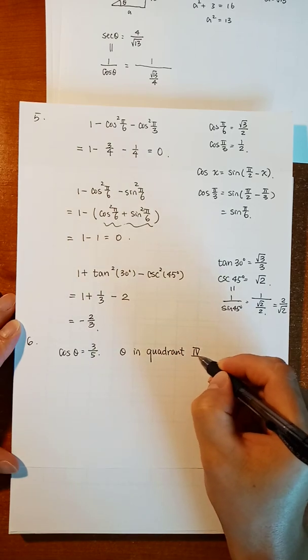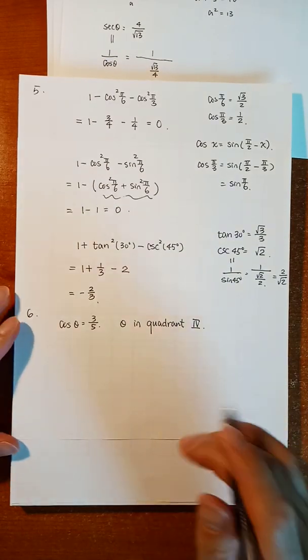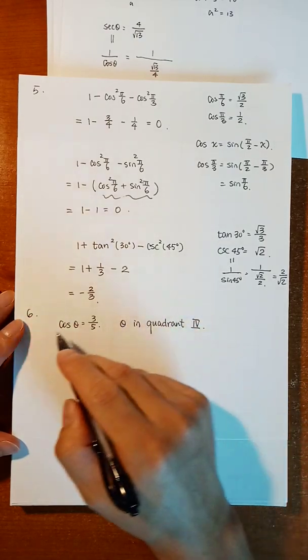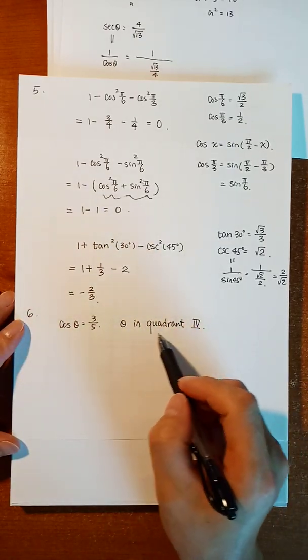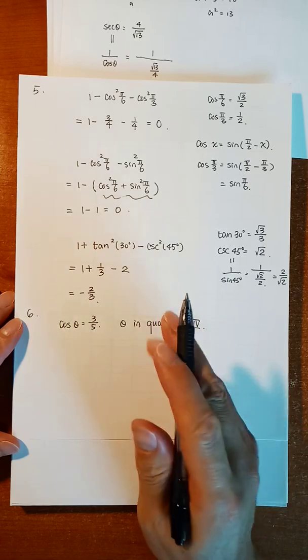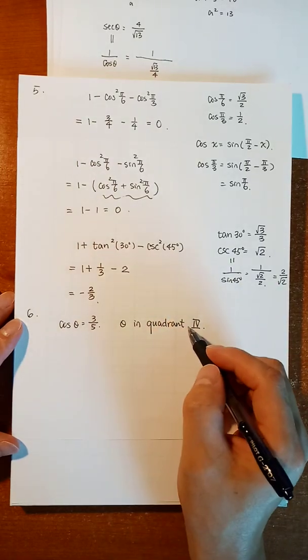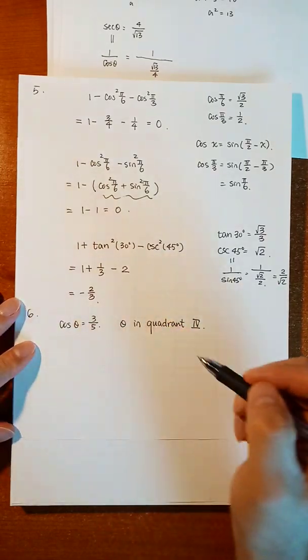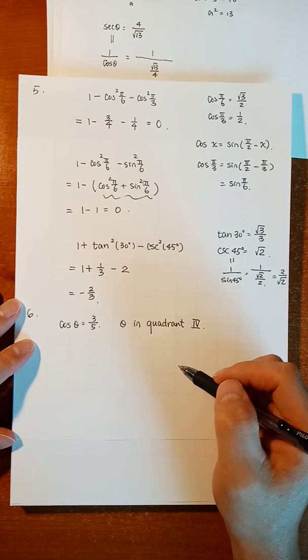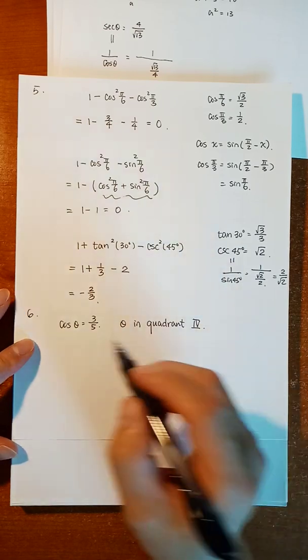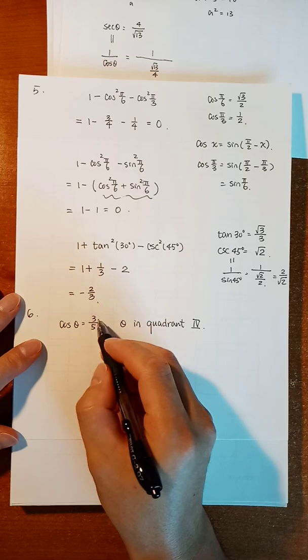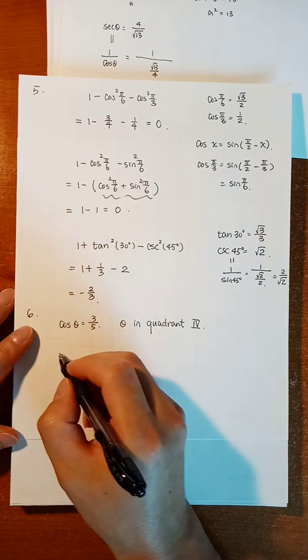All right, so when you have something like this, you first ignore the quadrant. You just assume it is in quadrant 1 and find the corresponding sine, cosine, tangent, cotangent, secant, cosecant. How do you find it? Cosine theta is 3 over 5.